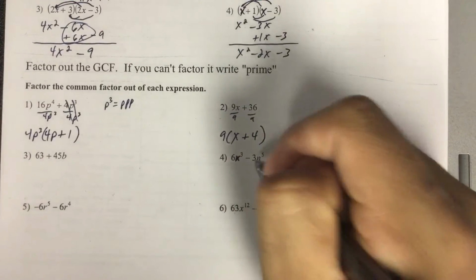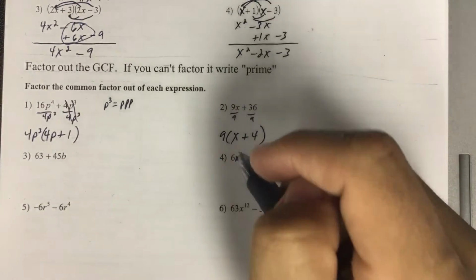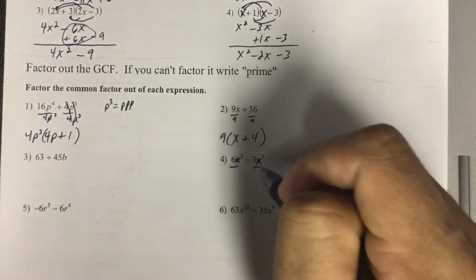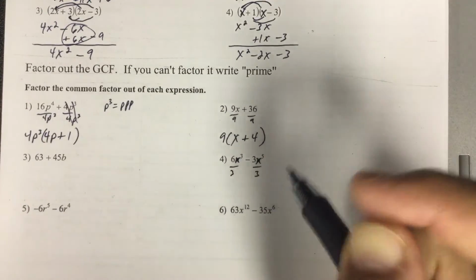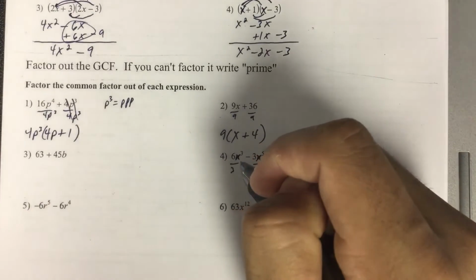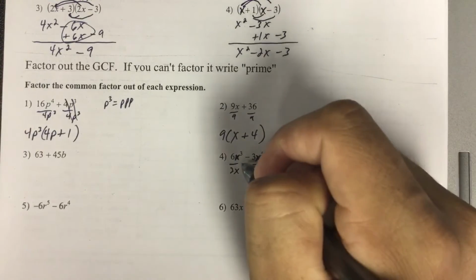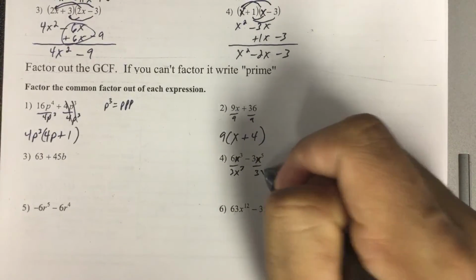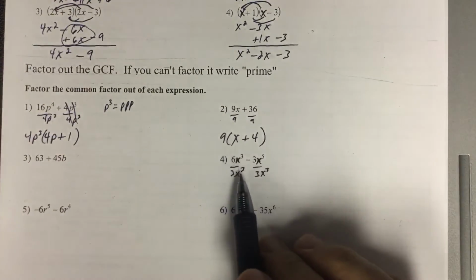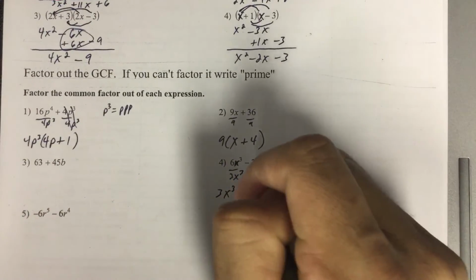If this was x, right? So I could divide both of these by 3. I can also divide by the lowest exponent, right? And then you just subtract it from the high one. So I could take out x cubed. So I have 3x cubed here.